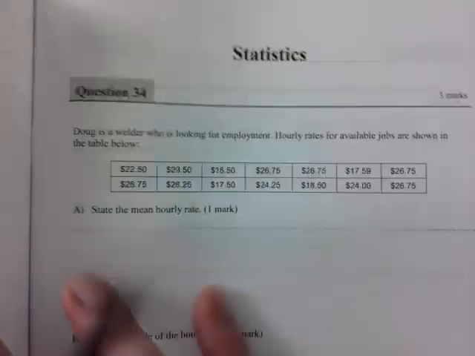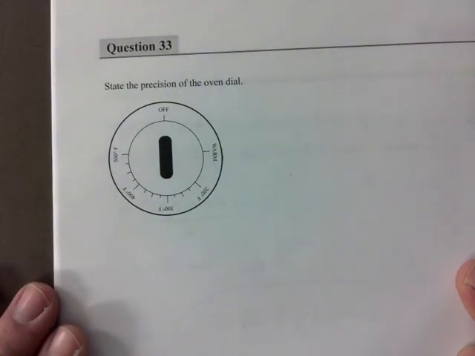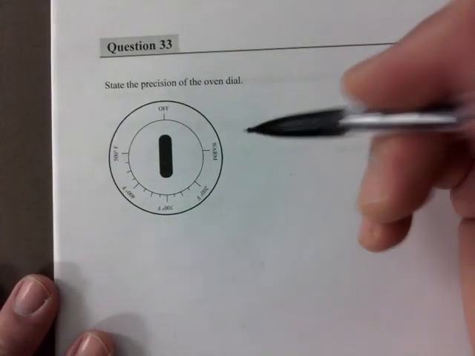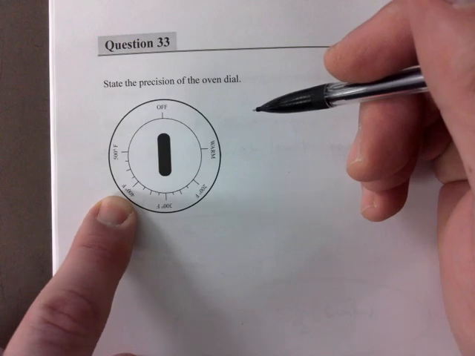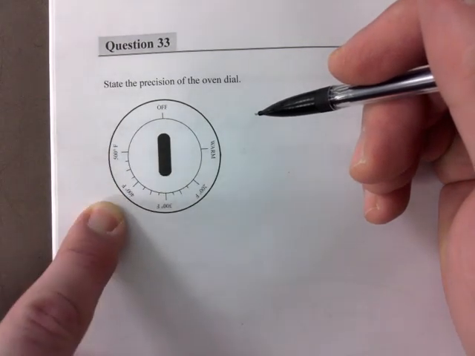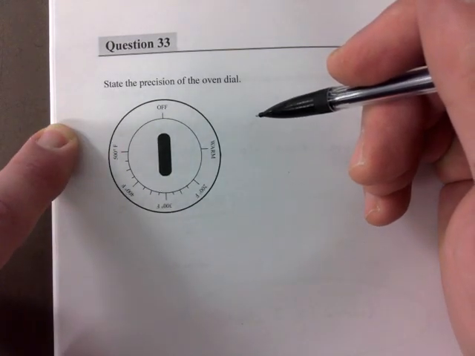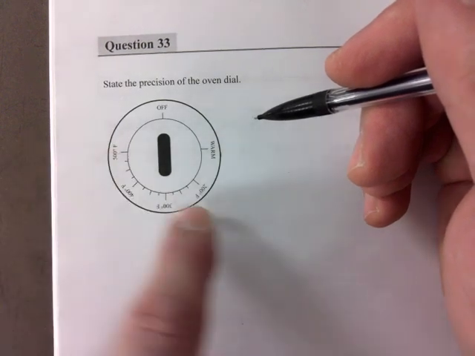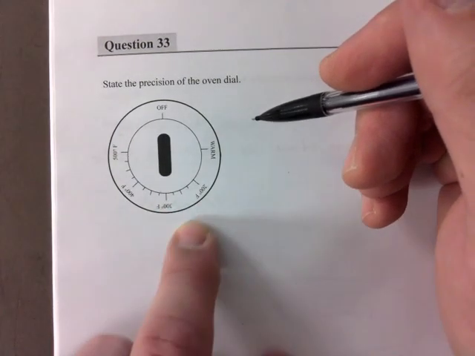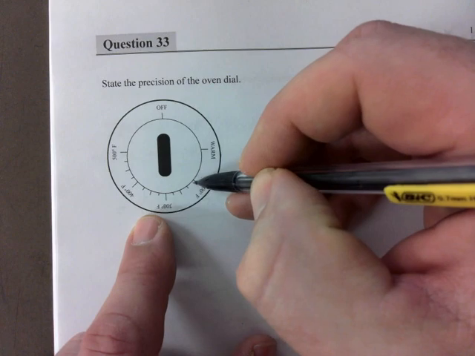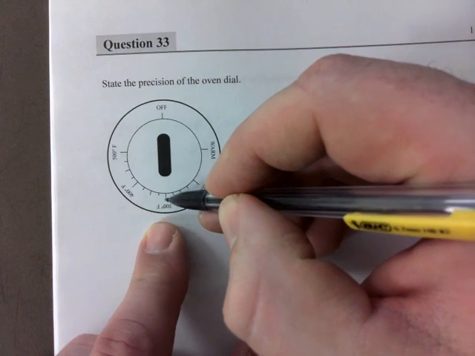Okay, keep going. Ooh, this is a good one. What's the precision of this dial? Oh, I remember Mr. Dirksen saying, look, 400 to 500, it's 100. No, it's not from number to number, it's from marking to marking. So you count, 1, 2, 3, 4.